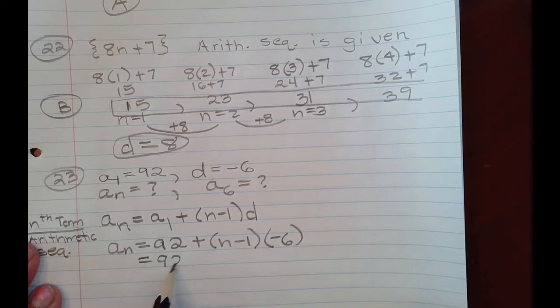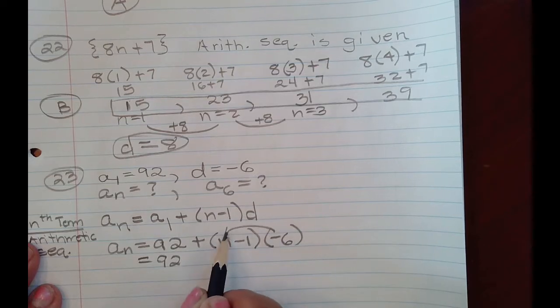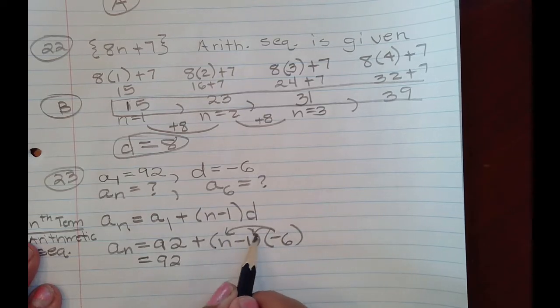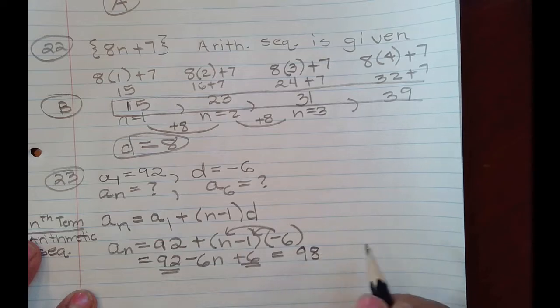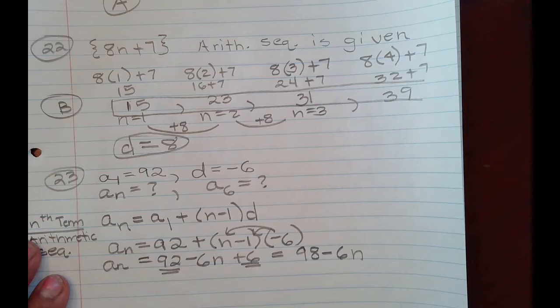So this is 92, and then this is going to be negative 6n plus 6. You can write it however you want to. You can write the number first. I mean, you do have to combine like terms. Combine this with this, and that is equal to 98, or you can write the n term first. It doesn't matter. So that is your formula for the nth term. You can find any term in the sequence this way by using this right here.